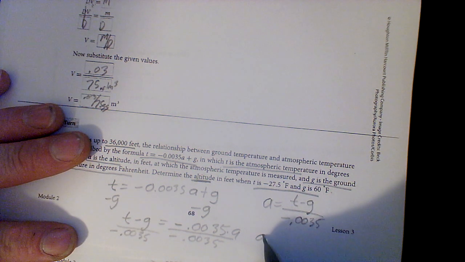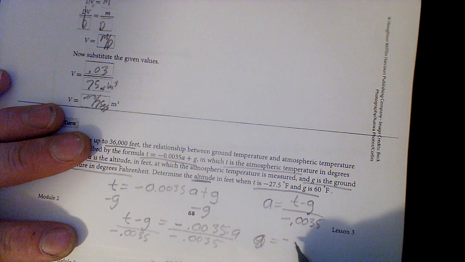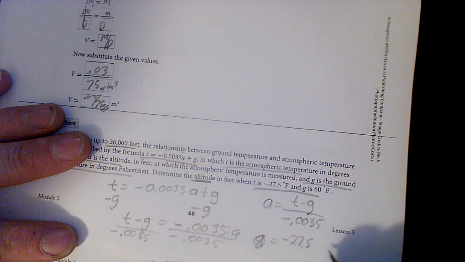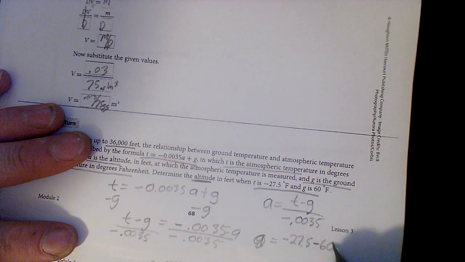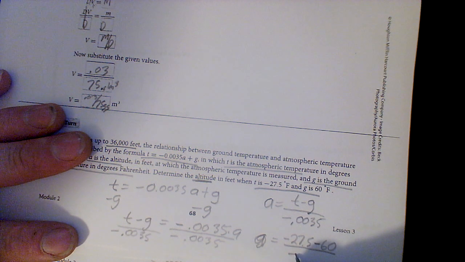So here we go. Altitude equals negative, what do we got? 27.5 minus, looks like G is 60, over negative 0.0035.